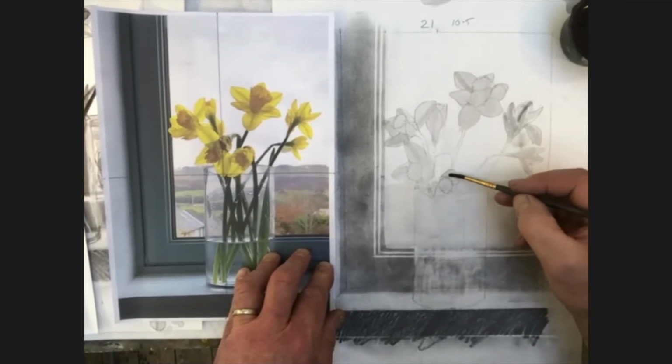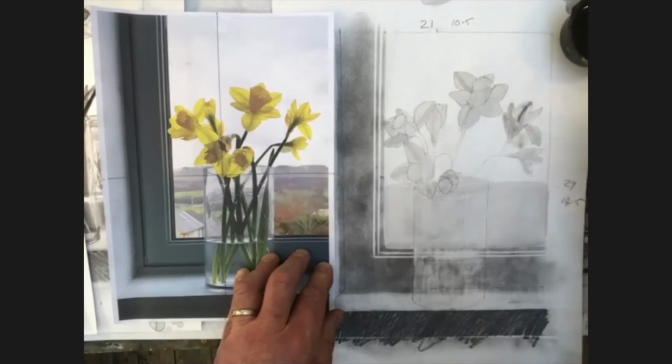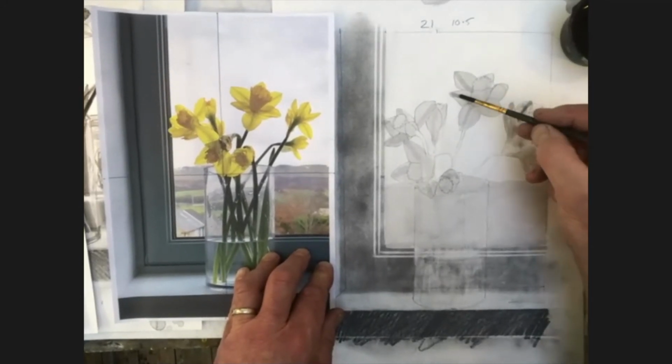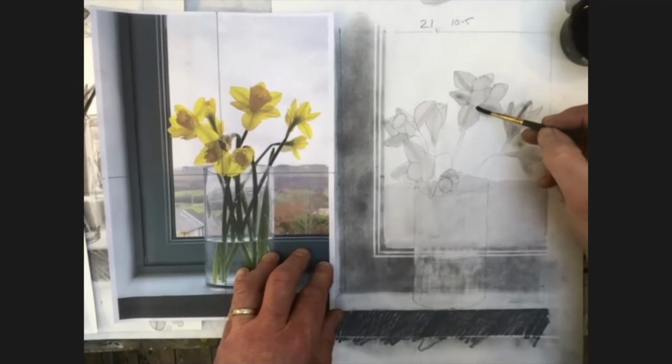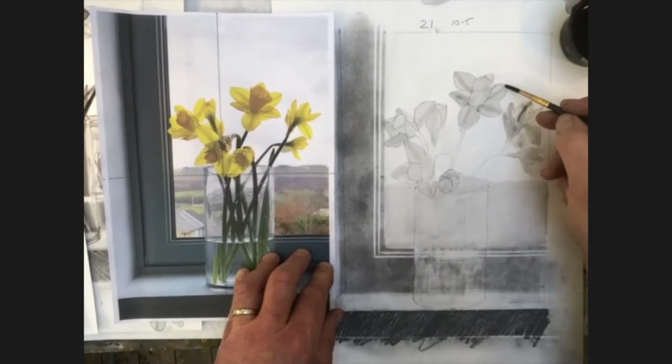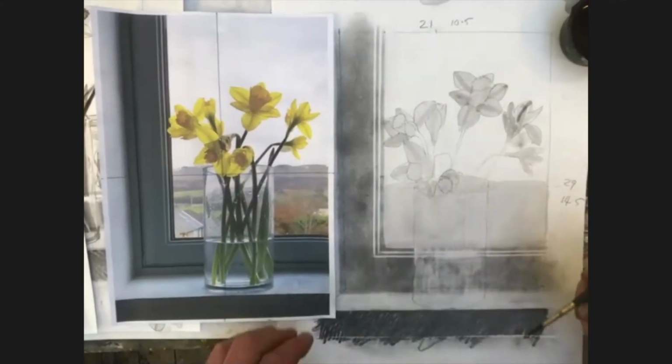So it's just the flower petals I'm thinking of just now, not the bell. I'll come to that in a second. Yeah, that one's a bit messy, but hey, well.